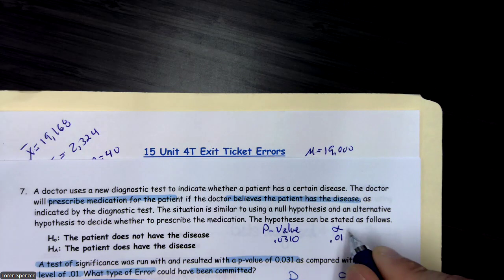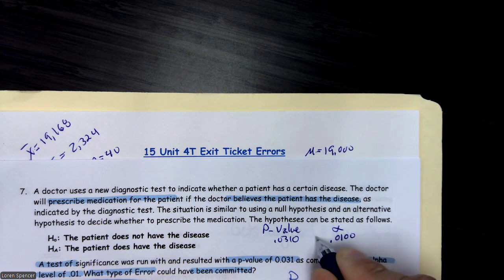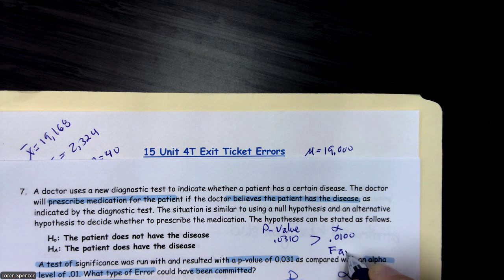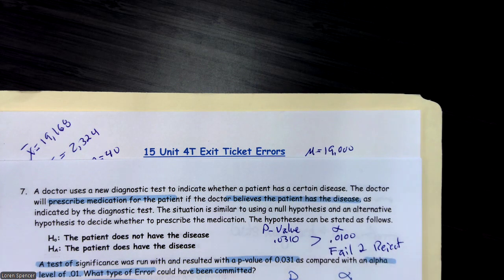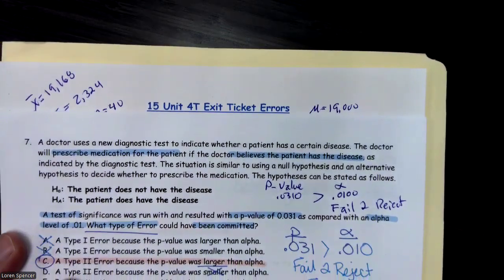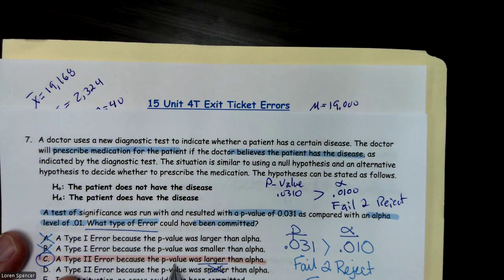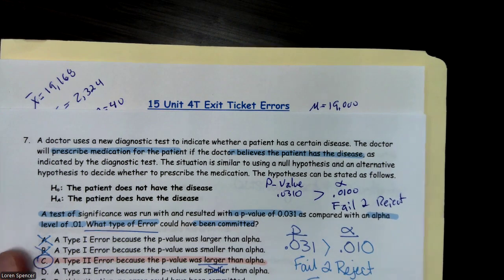So 031, 010. Well, this is greater. That means we're going to fail to reject. All right. And remember, fail to reject is type 2. So the only type of error that could have been committed was a type 2 error because the p-value was greater or larger than the alpha.